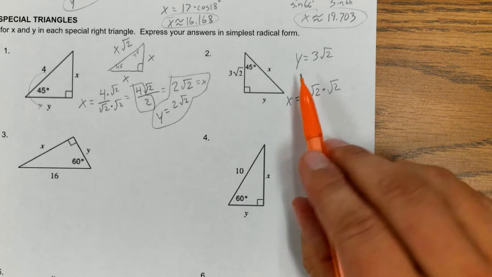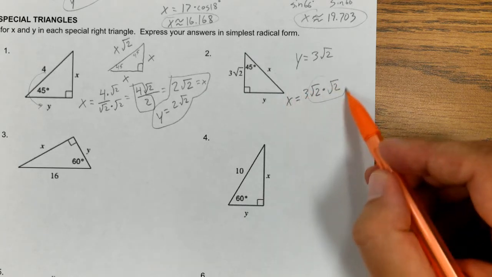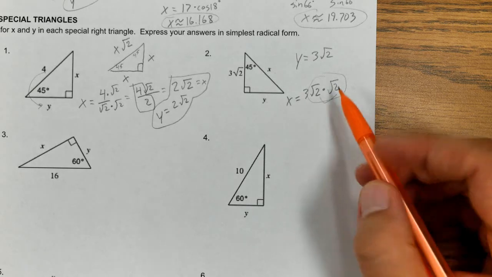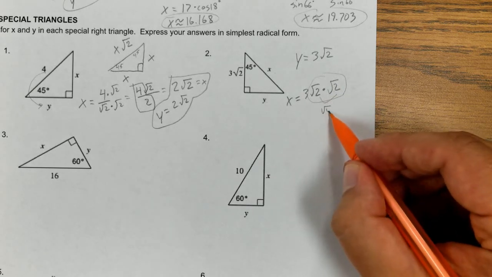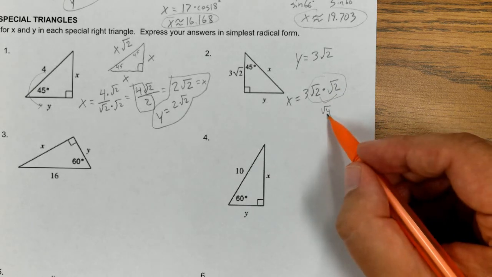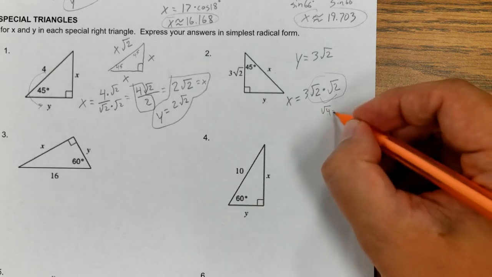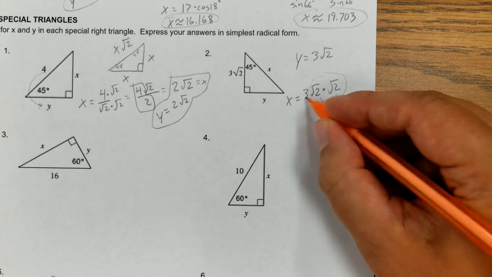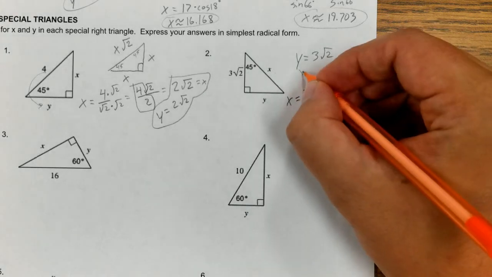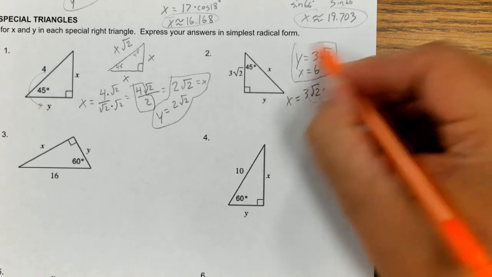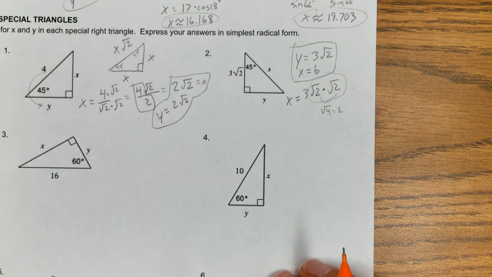And so if I ignore the 3 for a moment and just look at the square roots of 2, I have the square root of 2 times the square root of 2. That's going to equal the square root of 4, but the square root of 4 is nice. That's just equal to 2. And so I'm really doing 2 times 3, which is 6. And that is it for problem number 2.